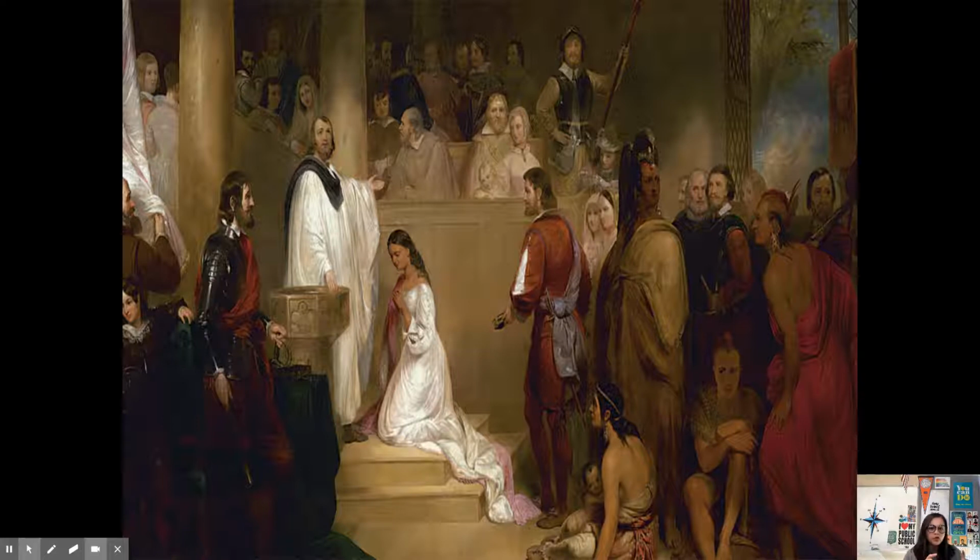One of the things I really want you to notice is the color white. White normally means purity, and also notice where the light is focused in this picture. Who is in the light and who is in the dark? Take a second and pause this for yourself.